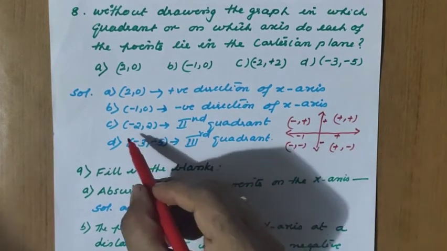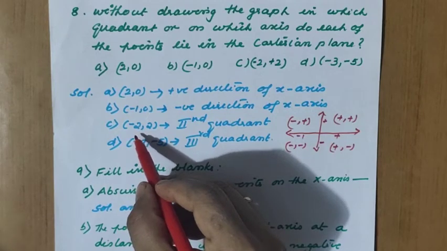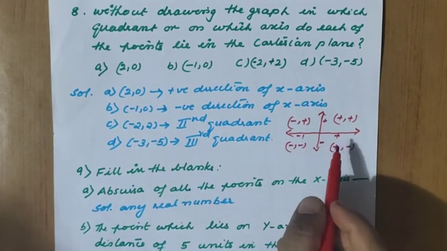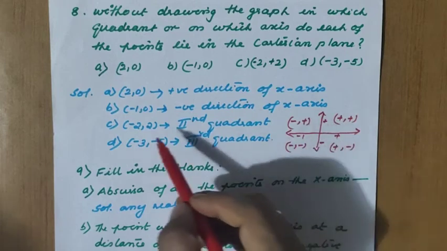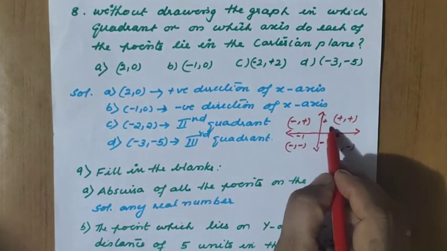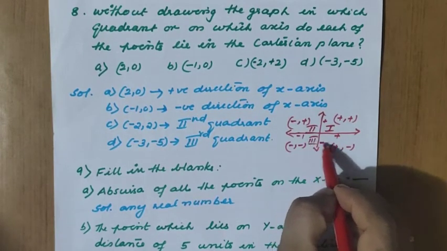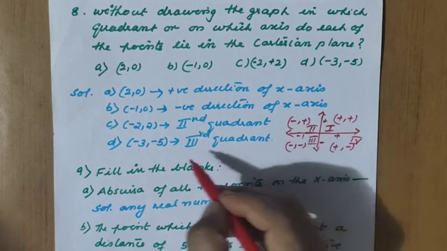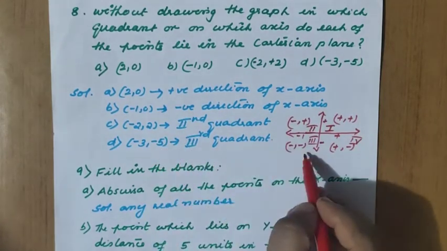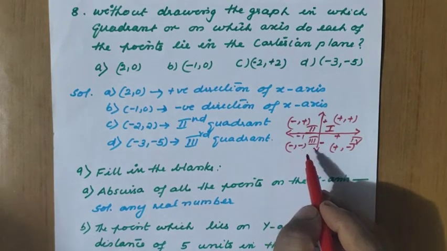So always the sign shows that the first is for the x coordinate or abscissa, or x value, that is plus, here minus and plus. So minus and plus comes in which quadrant? Second. This is first and second, third and fourth. So it is in the second quadrant. Minus 3, minus 5. Both are negative. So it is in the third quadrant.